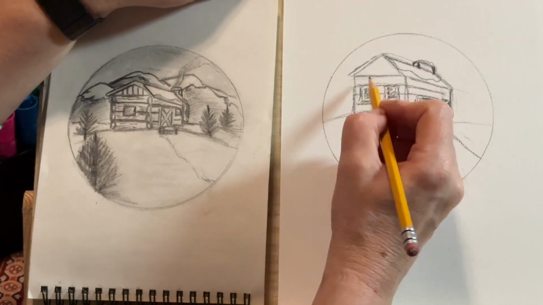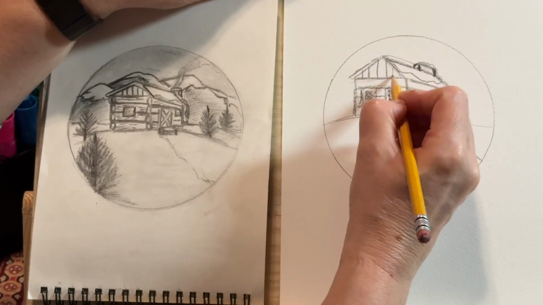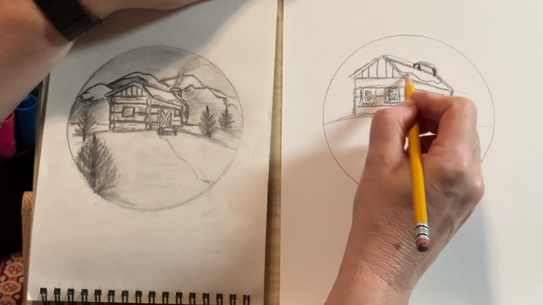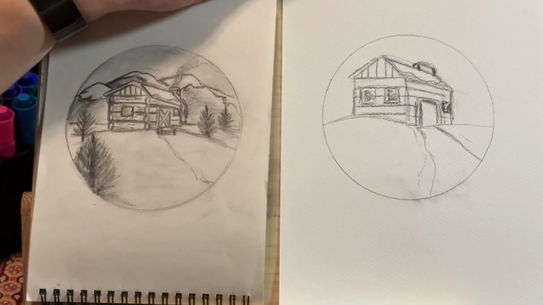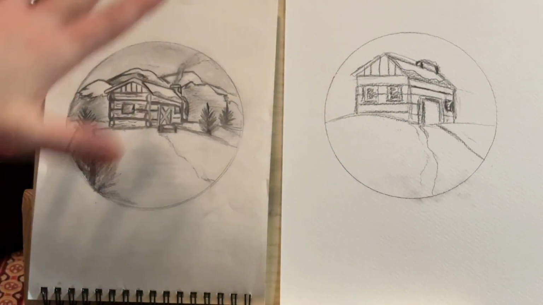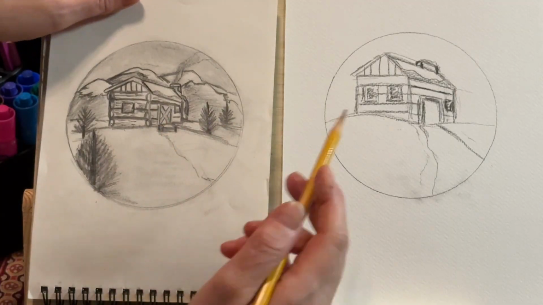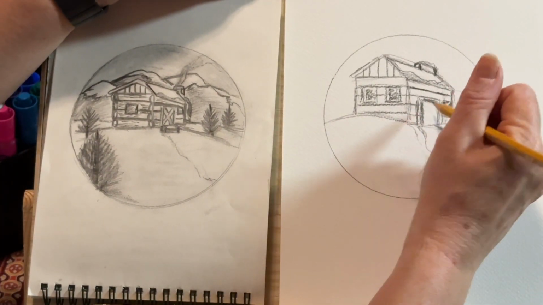So I have my cabin kind of drawn in, and I can make this detailing up on the top of the roof, between the logs. Now what I'm going to do, I have my cabin situated. I can make the door however I want. I can make a little stoop. I could make detailing on a door.